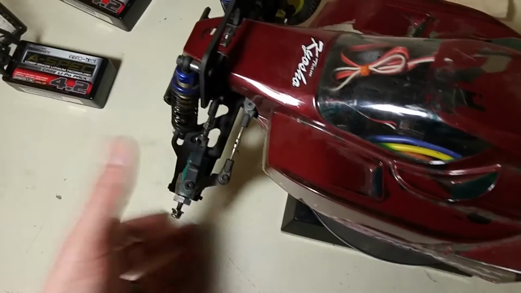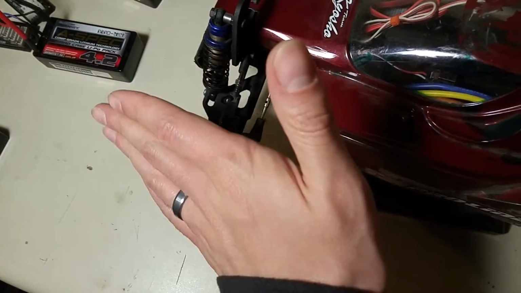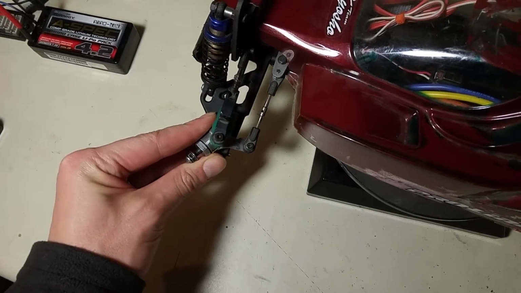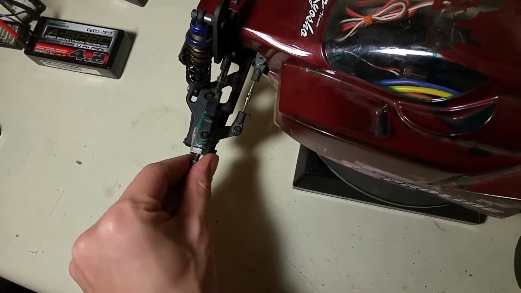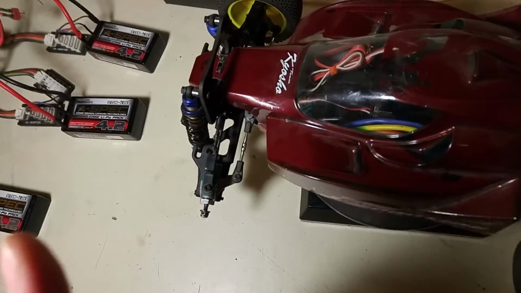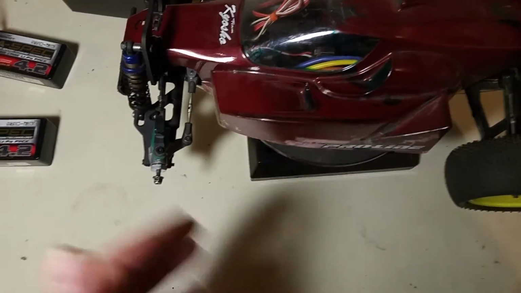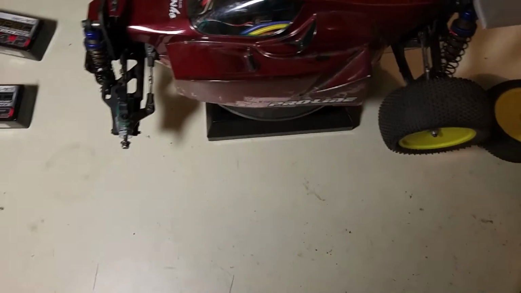Caster affects the rate of camber change of the wheel as the car steers. Each has a different effect on corner entry, mid corner, corner exit steering, straight line stability, and behavior over bumps. So the final one here is trailing axle.